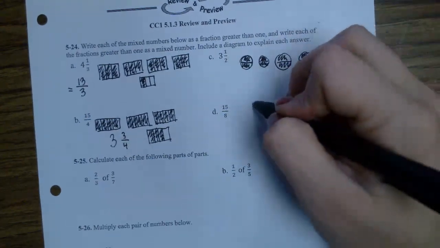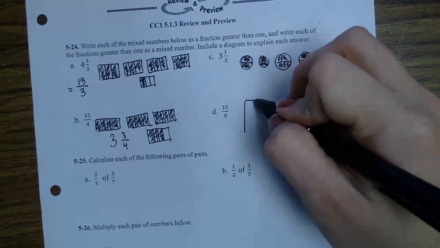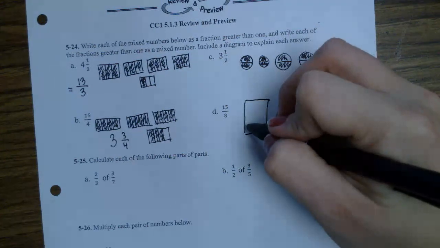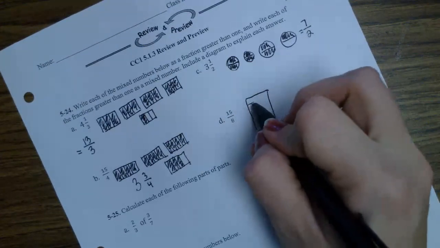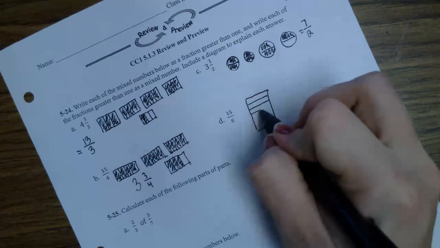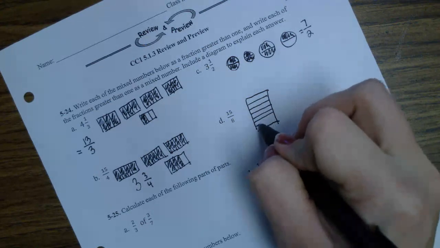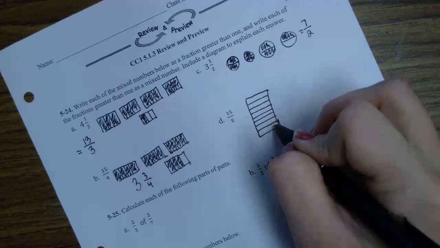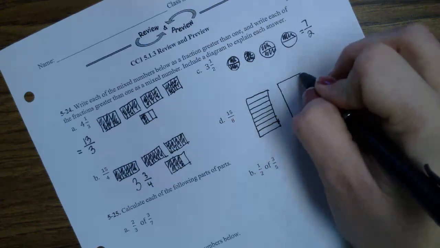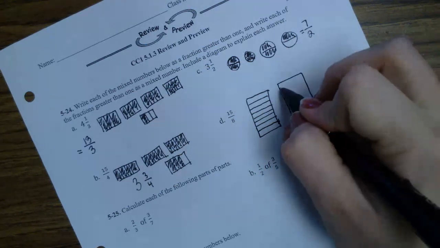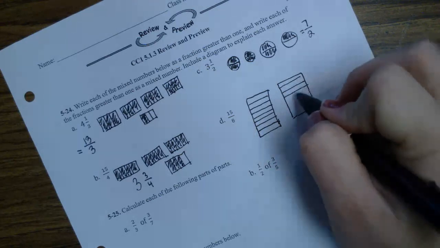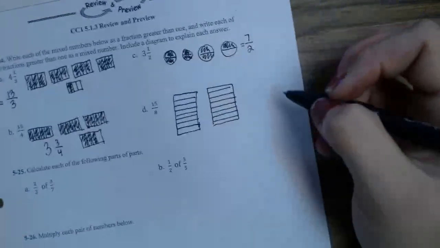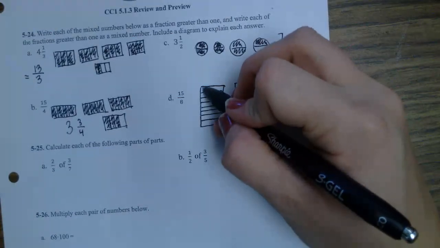Part D, 15 eighths. I could use something like Grant's method that we learned about yesterday, and split a box into 8 pieces. I know they're not perfectly straight, but I need to shade in 15 of them.